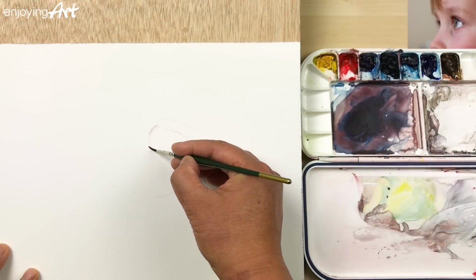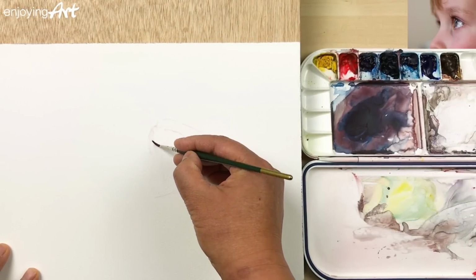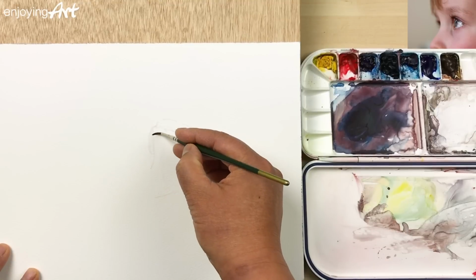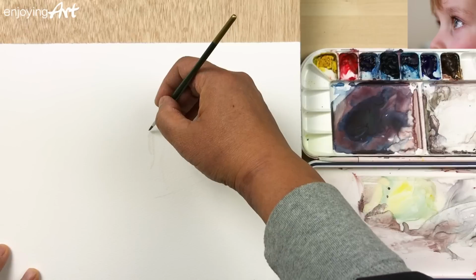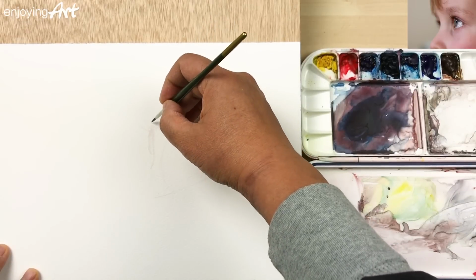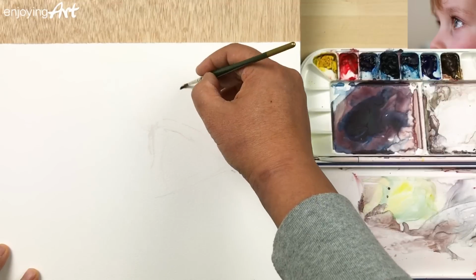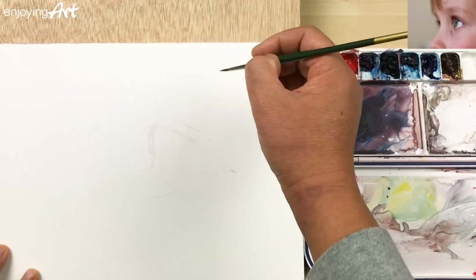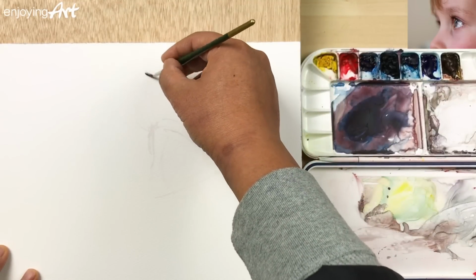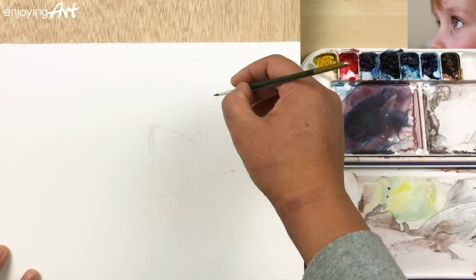That's showing the structure of the eye, and there's the eyelashes. So you plan those spaces, and this is the eyebrows, like this.